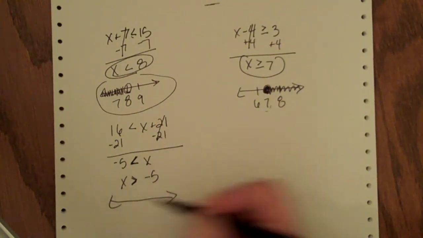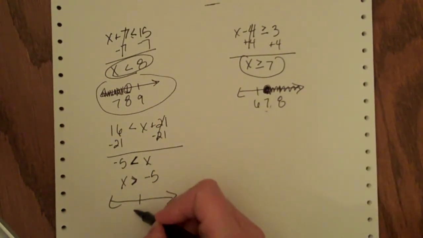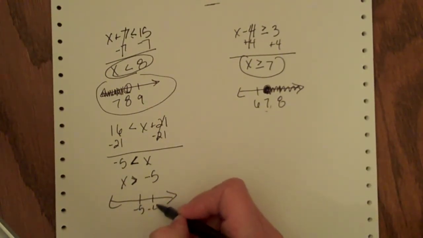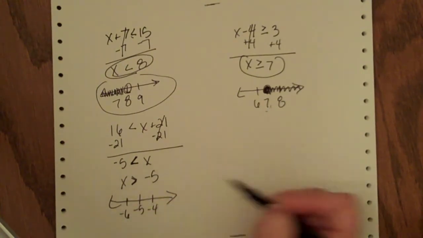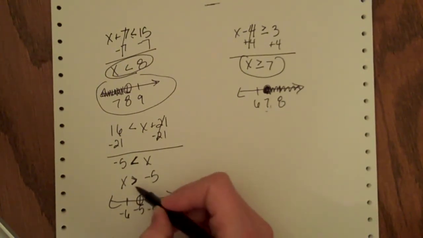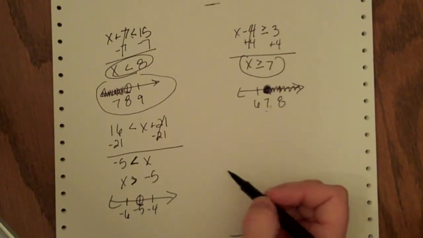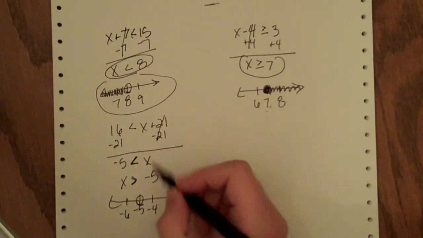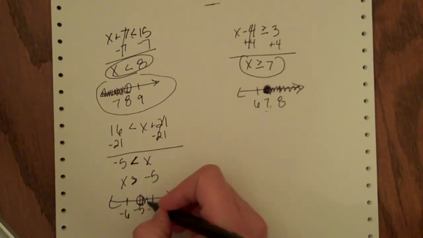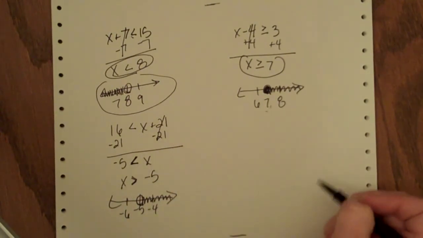And we graph that. Negative 5 in the middle, negative 4, and negative 6. It's an open circle because there's no "or equal to," and we want the numbers greater than negative 5, so we're going to go to the right.